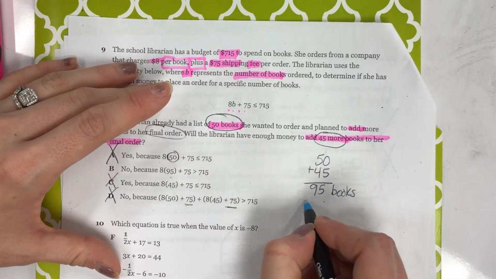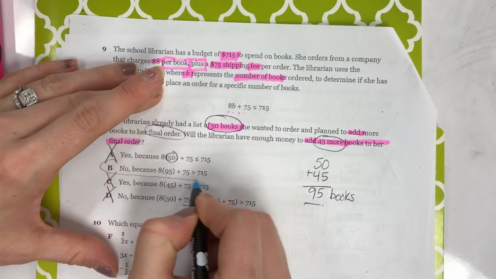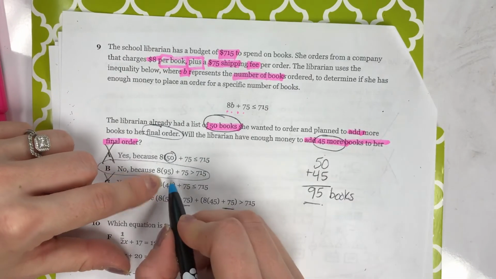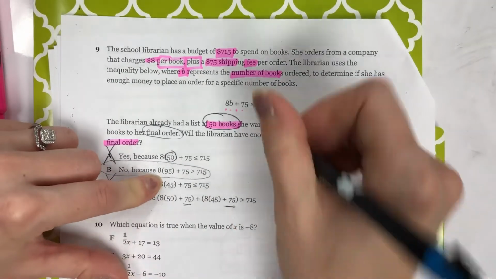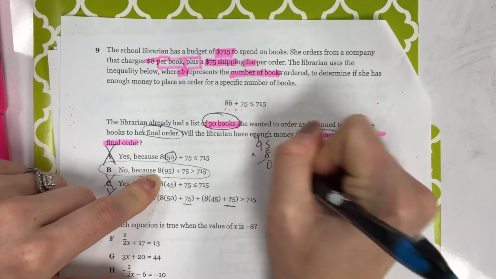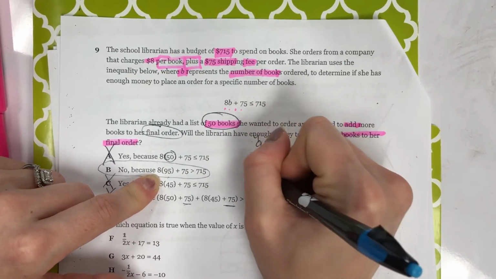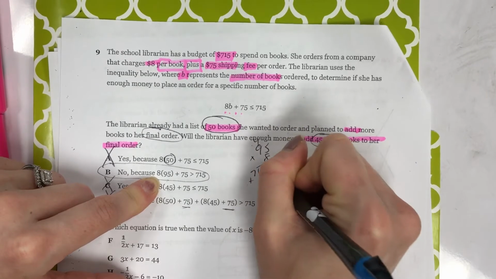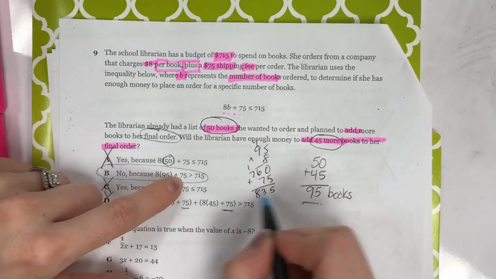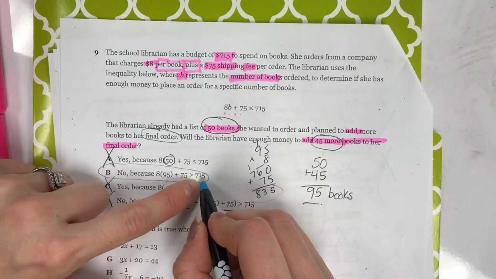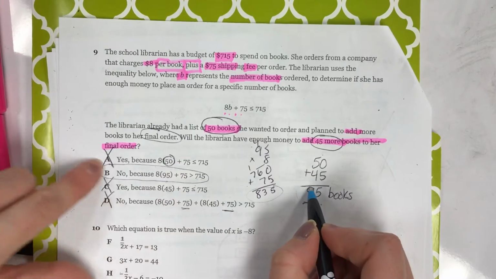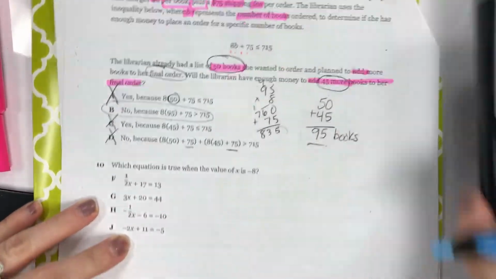So really just off of that, the total number of books, I could stop there. But if you wanted to, you could check that too. If you wanted to double check your answer, 95 times 8, plus 75. And so that's true, that wouldn't work because 835 is more than 715. But really you didn't even have to get to that step. B was the only one that had the right total.